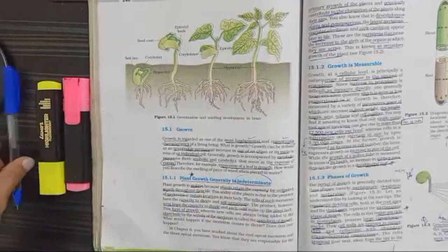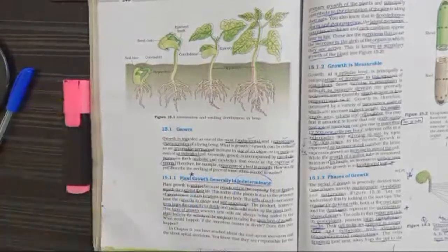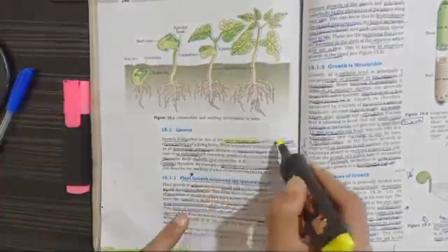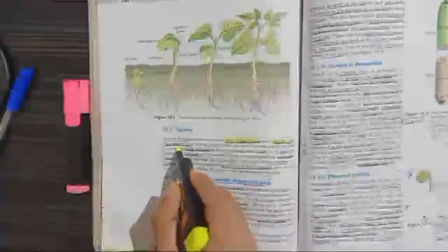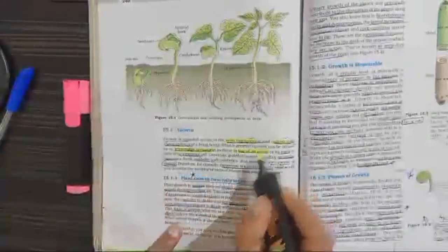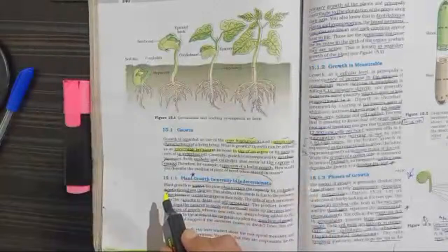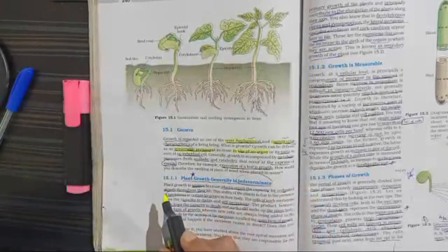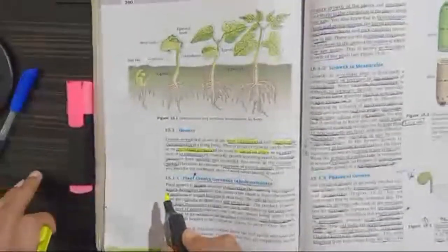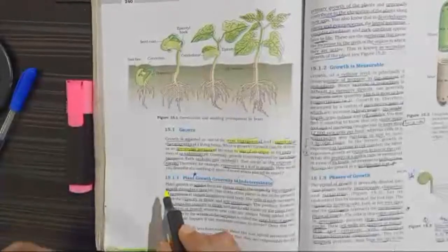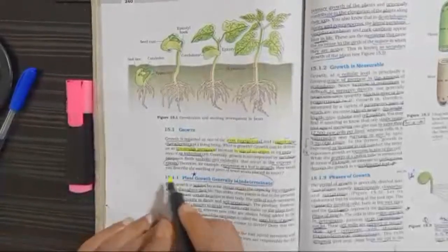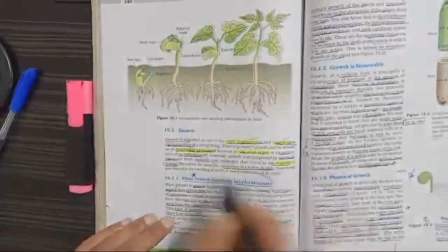So, growth is one of the most fundamental and conspicuous characteristics of a living being. It is an irreversible permanent increase in the size of an organ or its parts, or even an individual cell, that occurs at the expense of energy.